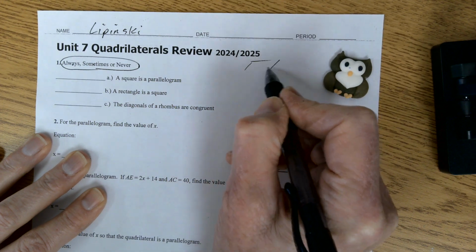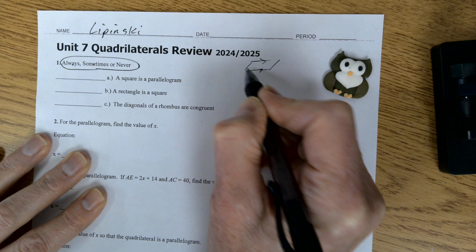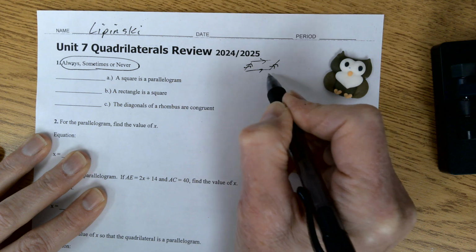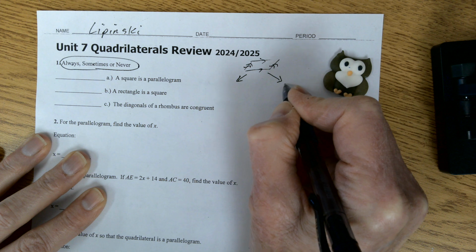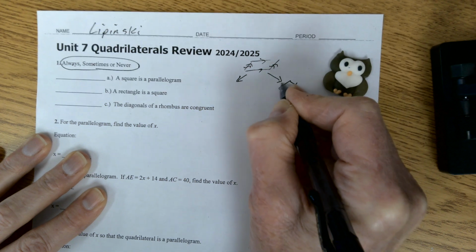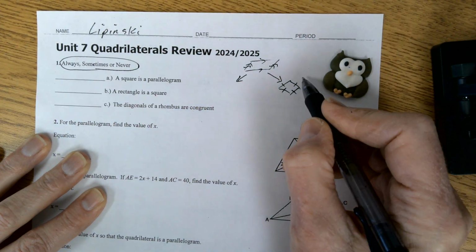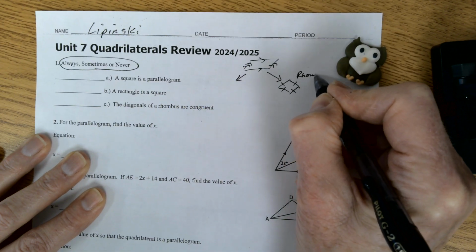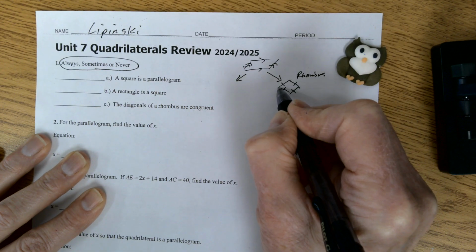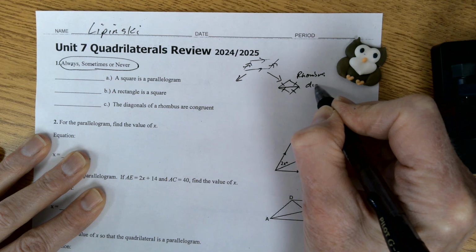Remember, you've got all parallelograms with all of the traits. Parallelograms have two children. You've got your rhombus. All four sides are equal, and the diagonals bisect each opposite angles.